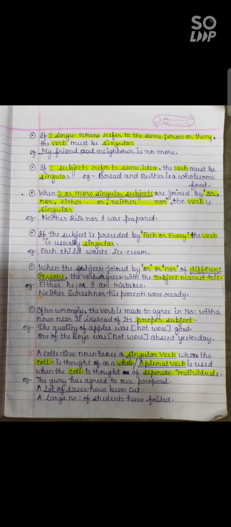Like if I'm talking about a person who is my friend and my neighbor together, I'm talking about the person who is my friend and also my neighbor, and yes, I'm talking about one single person. So here the verb that I'm going to use is singular. My friend and neighbor is no more, or maybe my friend and neighbor is out of the town.